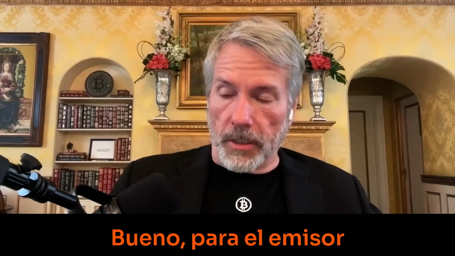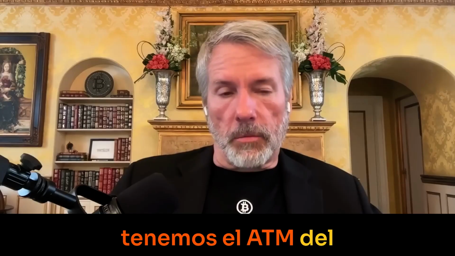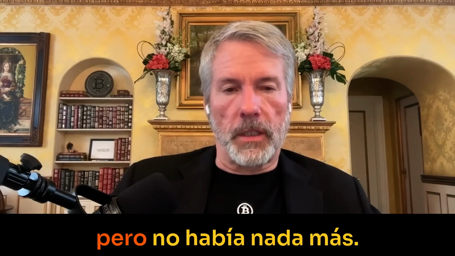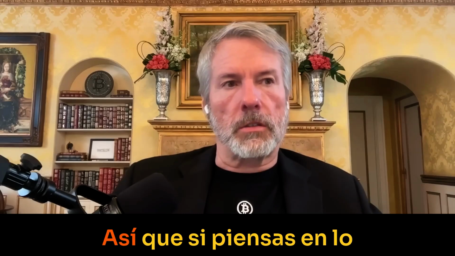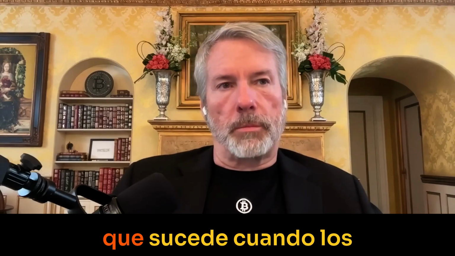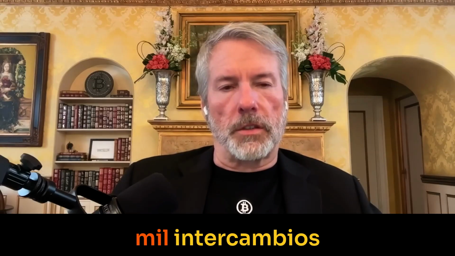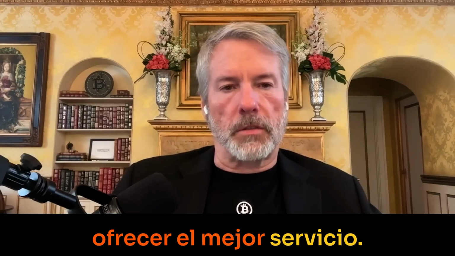Well, for the issuer, we got one thing. We got the at-the-market ATM. We got that one thing that was somewhat useful to us, but there was nothing else. So if you think about what happens when the regulators get out of the way, you would have 1,000 exchanges all competing to provide the best service.